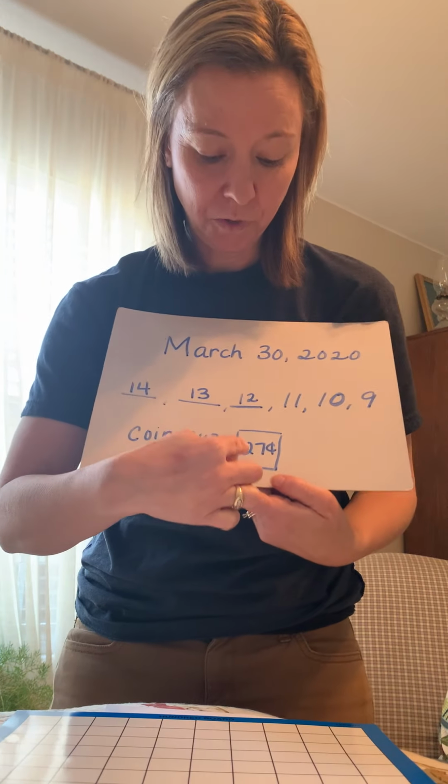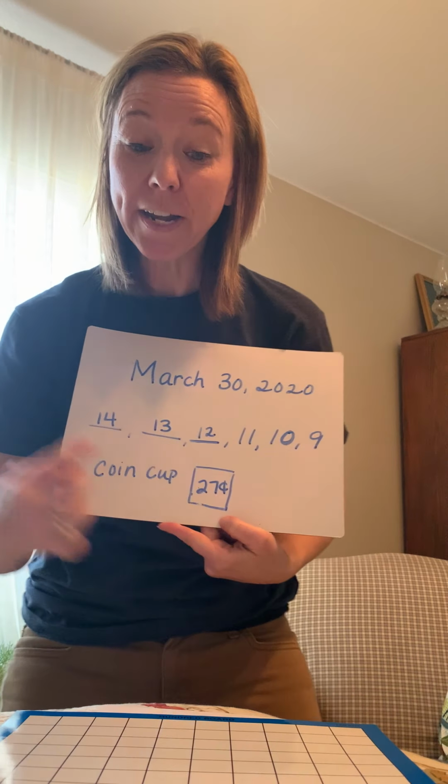All right. Oh, I knew I was missing one. 27. Okay, 27 cents is in my coin cup. So I wrote it in my box: 27 cents.